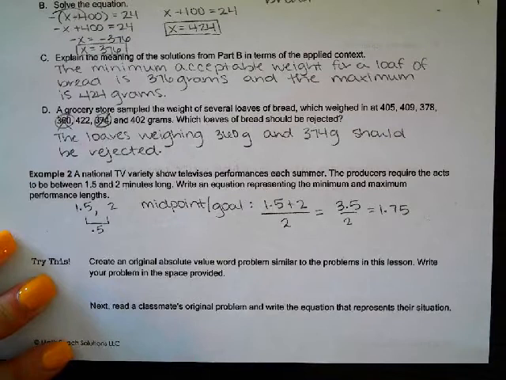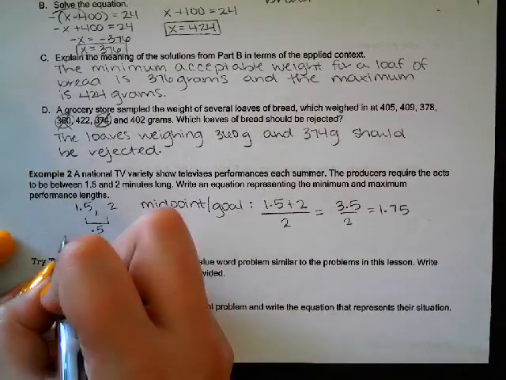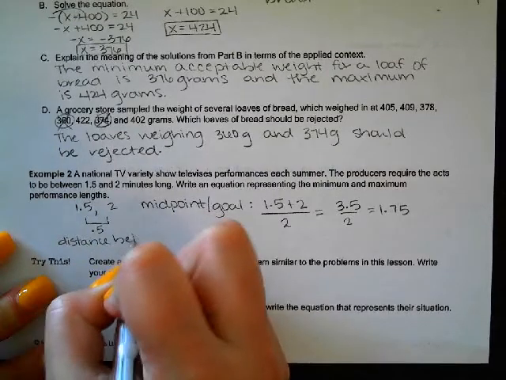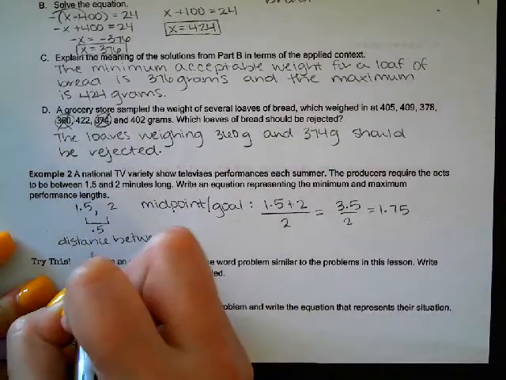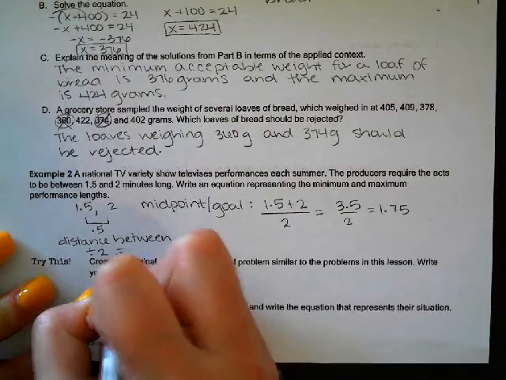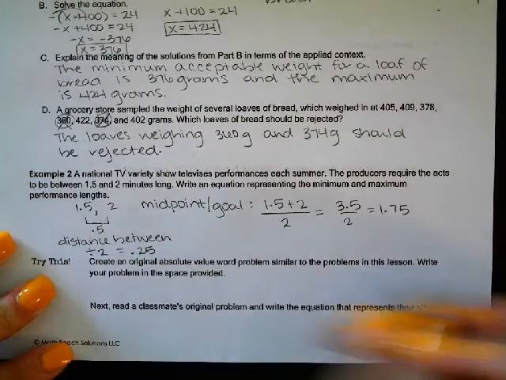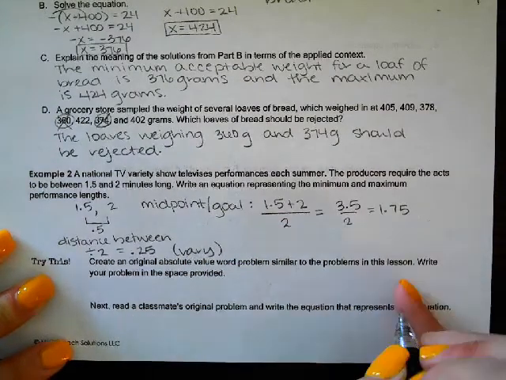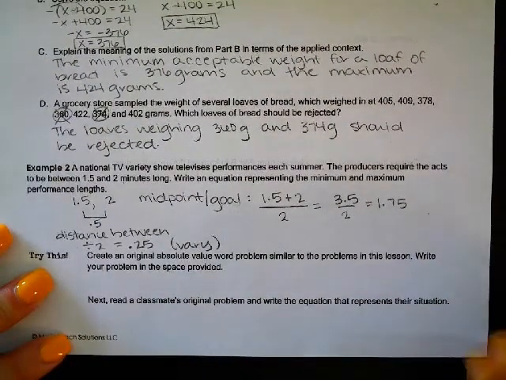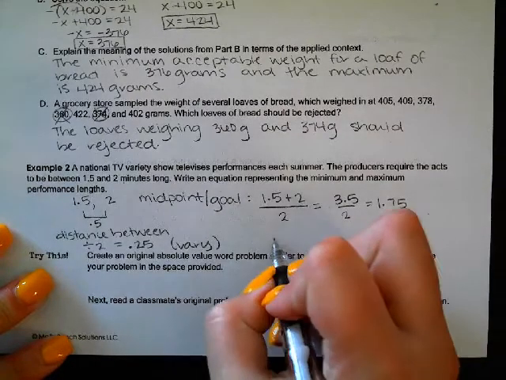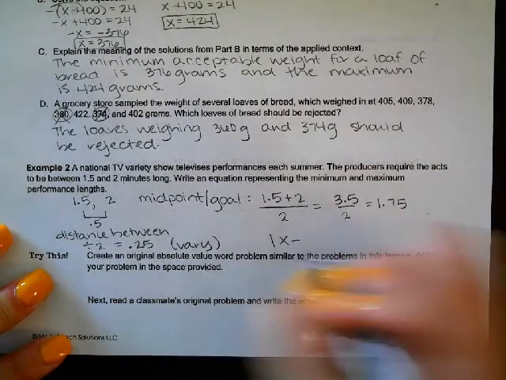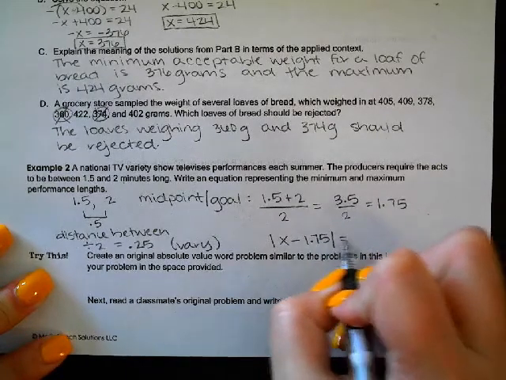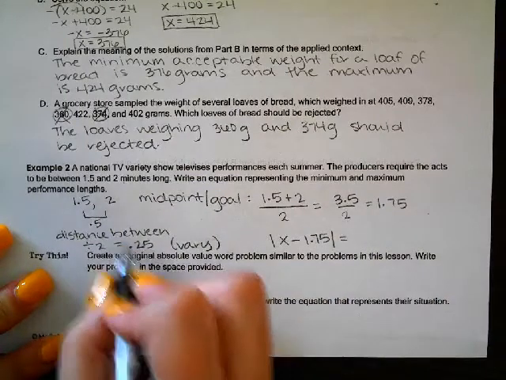And so this distance between them divided by 2 is 0.25. So that's how much they're allowed to vary by. That's how much they can vary by, is the distance between the max and the min divided by 2. So the equation we're going to have is x minus the midpoint, which is 1.75, equals how much they're allowed to vary by, which is the distance between them divided by 2, so 0.25.